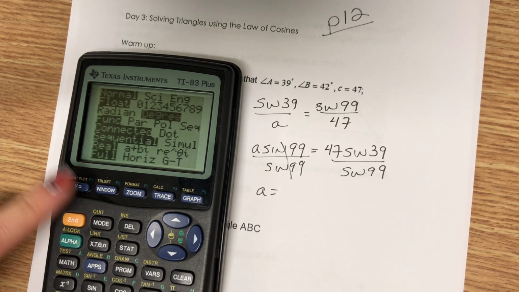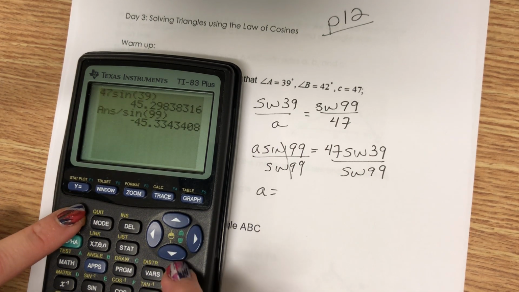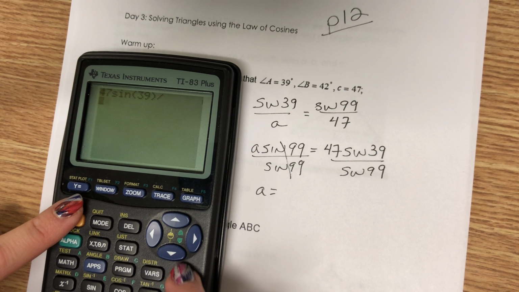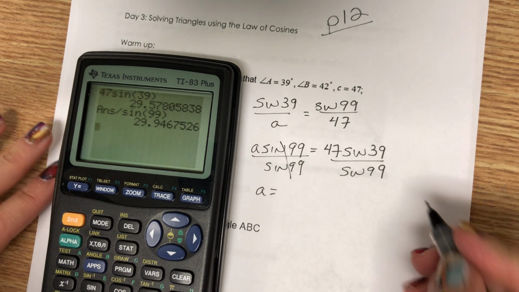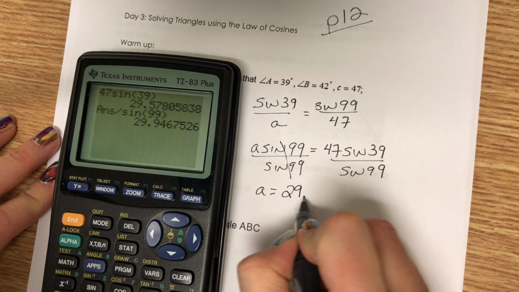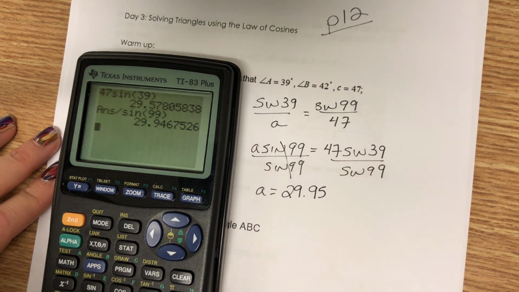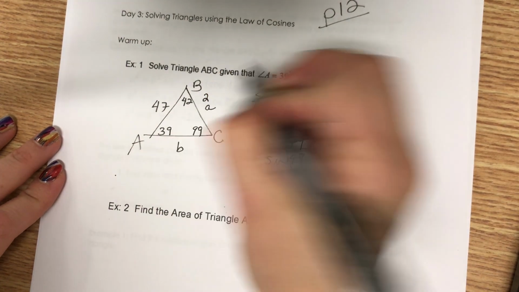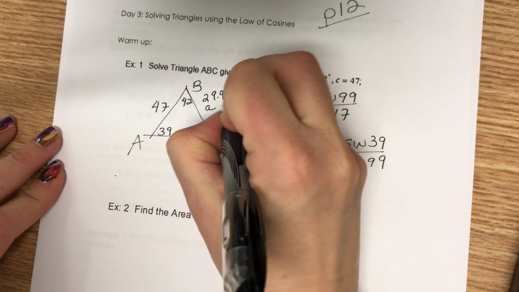Make sure you're in degree mode. Let's start that again. 47 sine of 39. 47 sine of 39 divided by sine of 99 gives me a side length of 29.95. It doesn't say what to round to, so 2 decimal places is good.